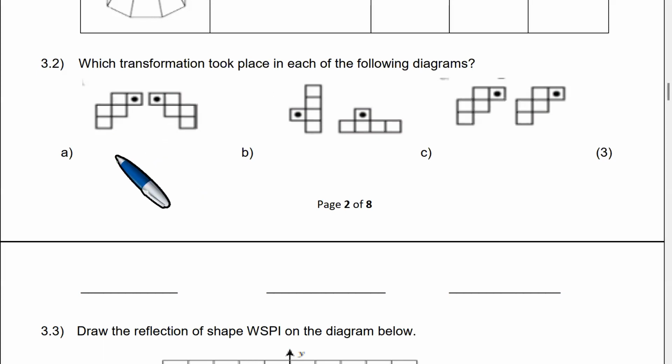What happened? So is it reflection? Excellent. It's called a reflection. This one. So rotation? Excellent. So it's just a rotation like that. Just a rotation.